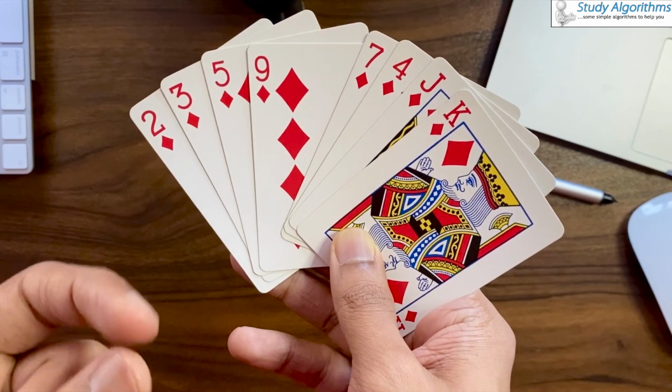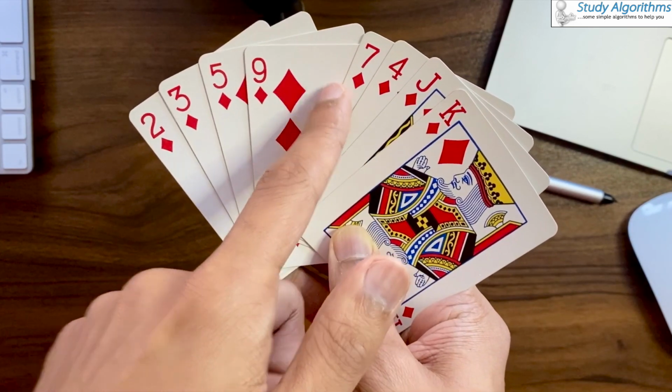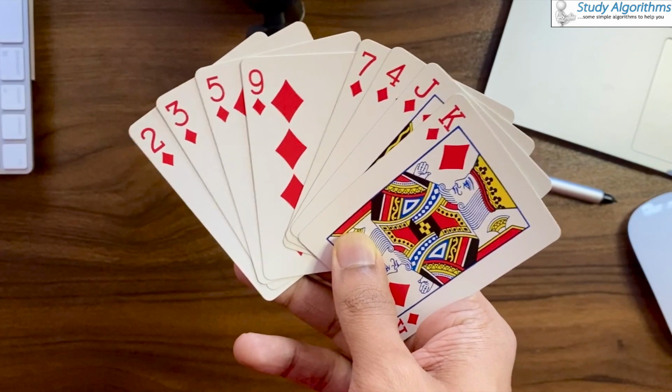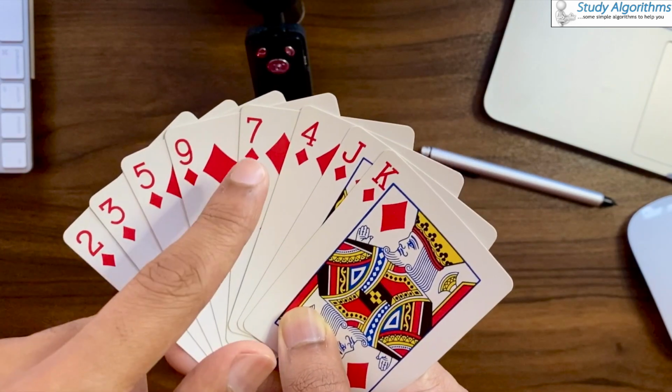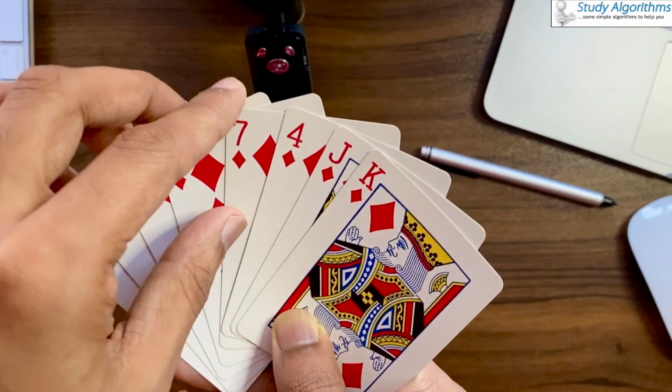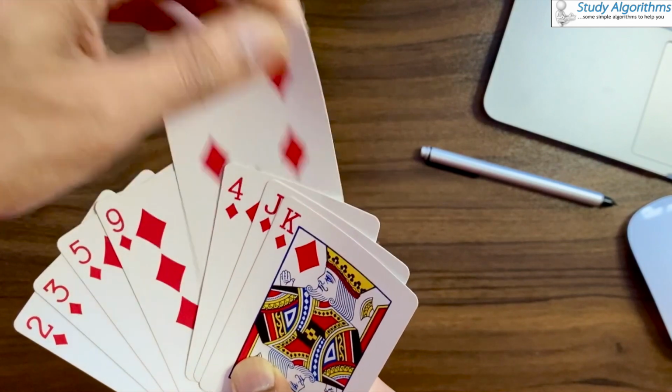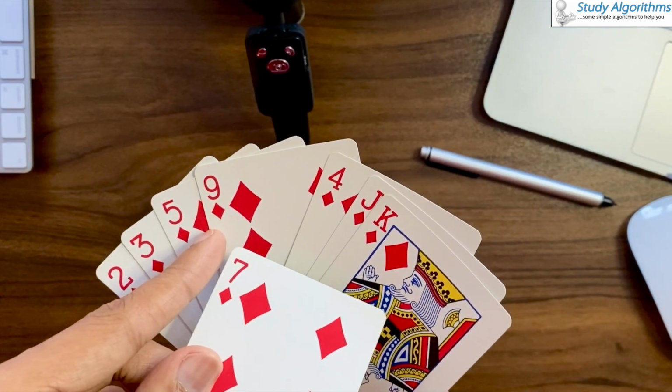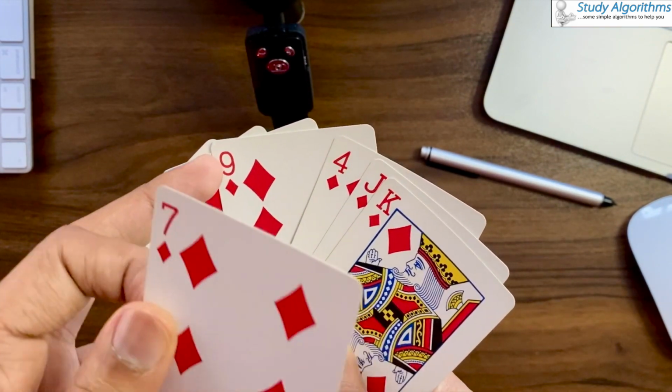So what we did is, we took up card number 3 and we inserted it at the right place. Moving forward, I come up with number 7. I take up this card and I try to compare it with 9. Since it is smaller, I would swap it.